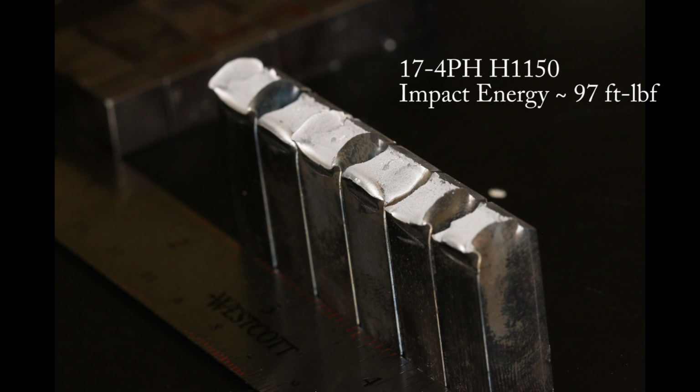And as far as the samples go, if we listen to the clip, we can hear that once again the sound that the impact makes is much deeper than either the H1025 or H900 conditions. And likewise, if we look at the fracture surfaces of the sample, the shear lips are much larger than either of the two previous samples, indicating once again that there's more deformation and more energy absorption in these samples.